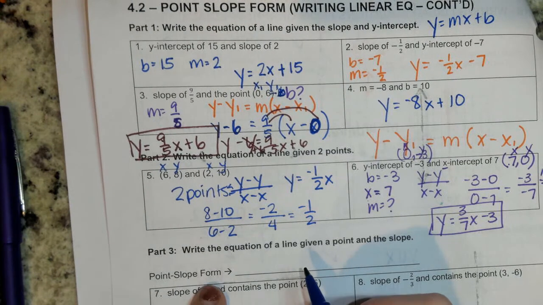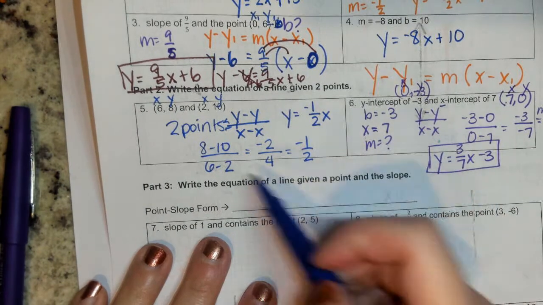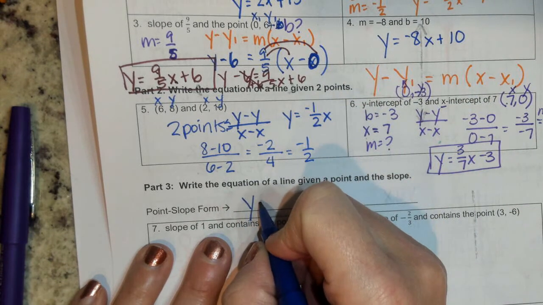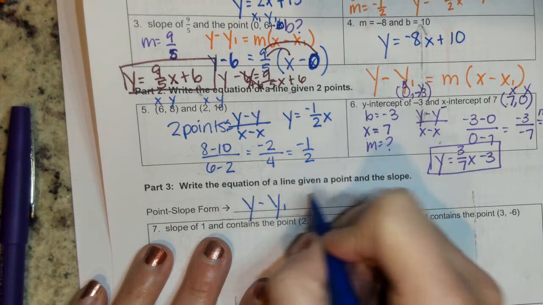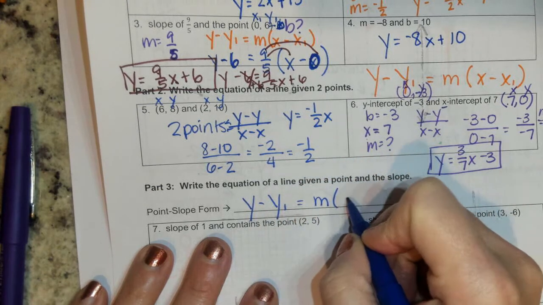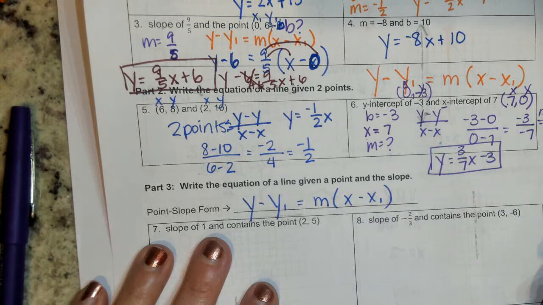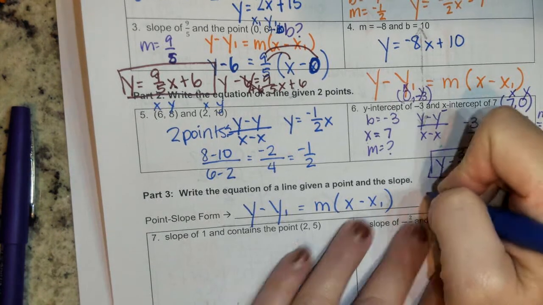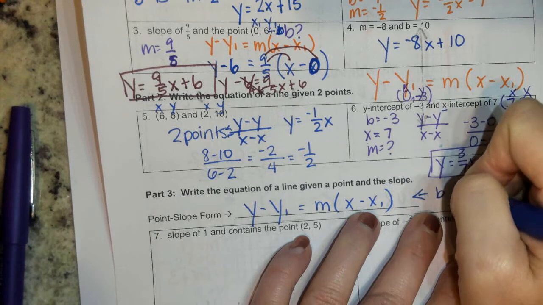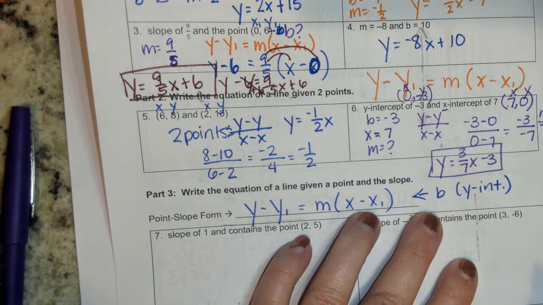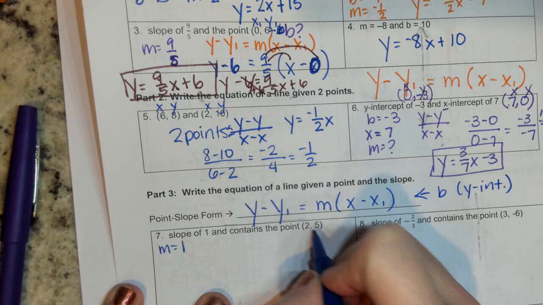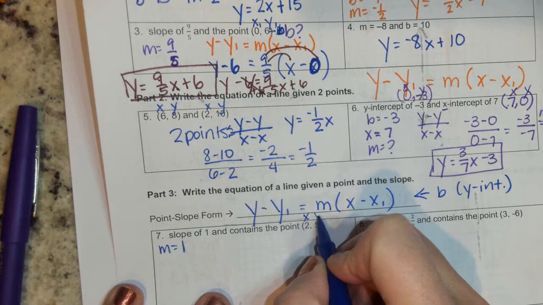Let's review that point slope form that I showed you earlier. Up here in number 3, it's that same one right here. If they give you 1 point and the slope, this is what we call the point slope formula. And this is what's going to help you solve to get your B. This gives you the B, or the Y-intercept. Okay, so we know our slope is 1, and the point is (2, 5), x, y.